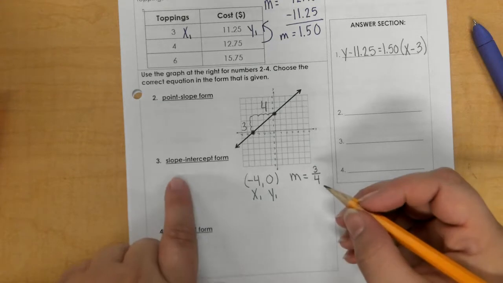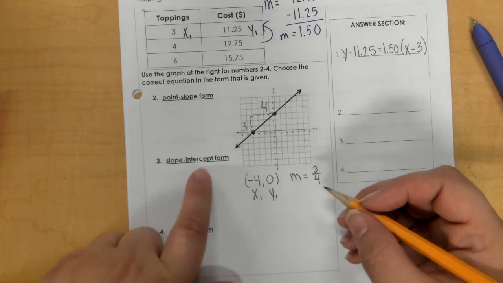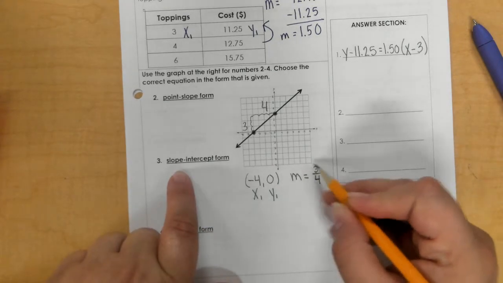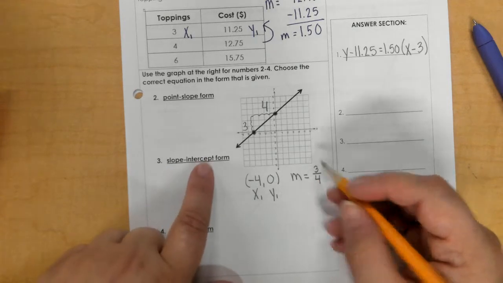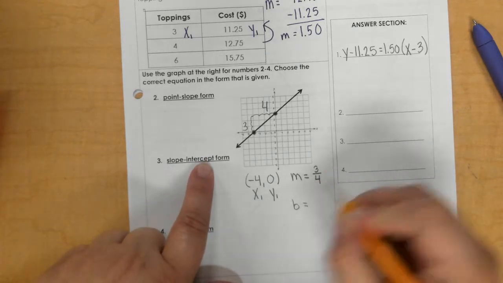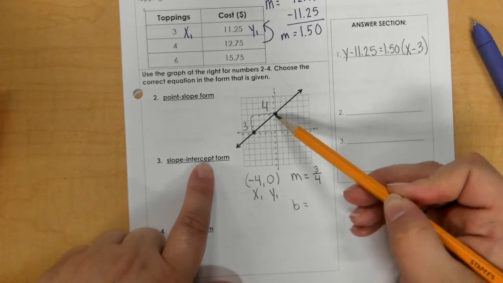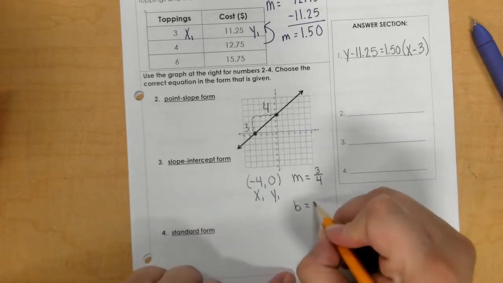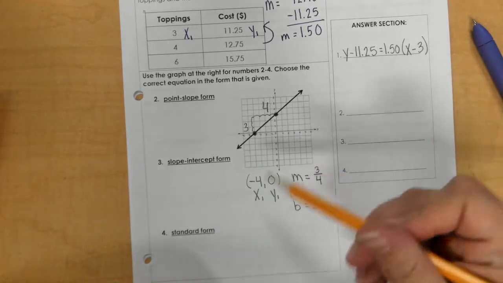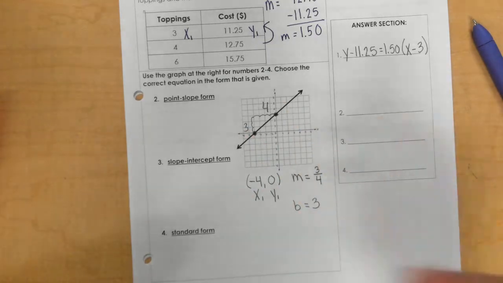And then down to number 3, it says we have to find slope-intercept form. So we have our slope, but our y-intercept is where the line crosses the y-axis, which is at 3, right here, this dot 3. So now that I have all the pieces, I can go make all the equations.